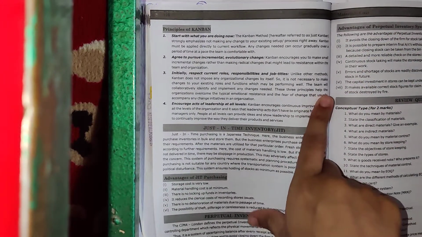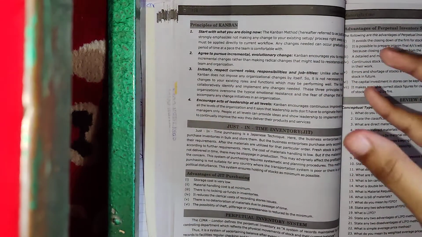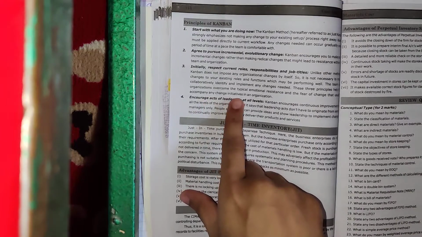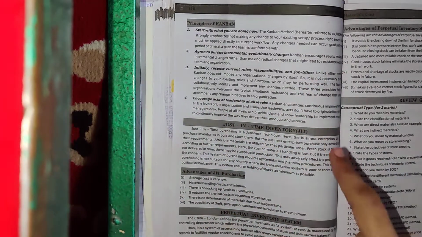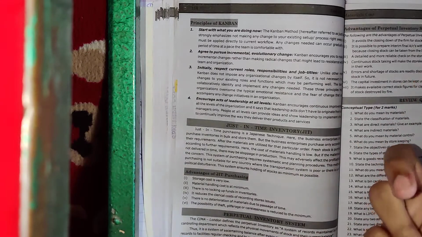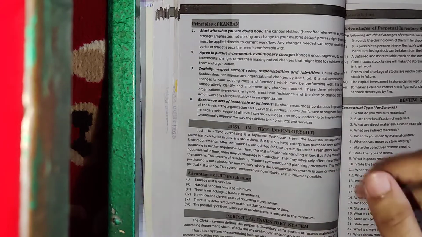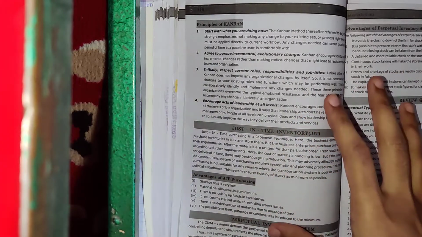Here you have three basic principles, that is organization, overcome a typical emotional resistance and fear of change that usually accompany the change initiatives in the organization. Your organization should be very flexible towards changes, and changes in responsibility and job titles should be easily acceptable. They should not be very rigid towards acceptance of change.